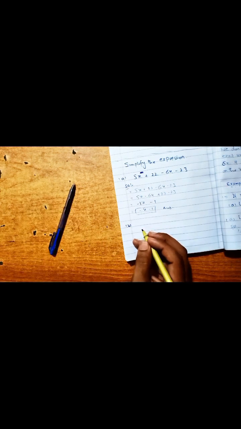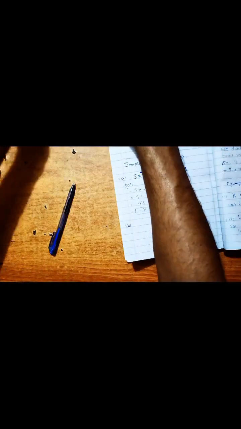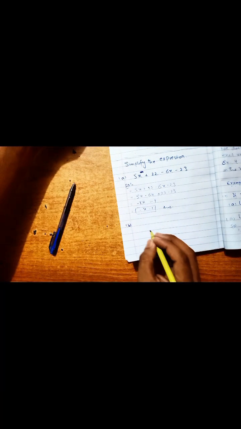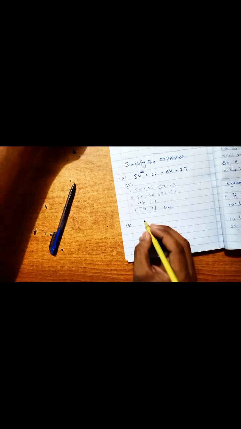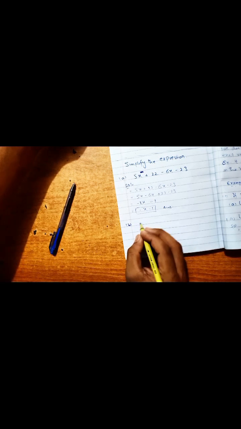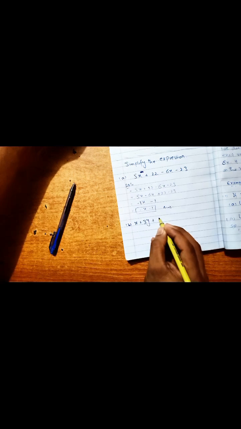If we have two variables. Okay, so if we have x plus 3y plus 6x plus 4y, how to solve this one?